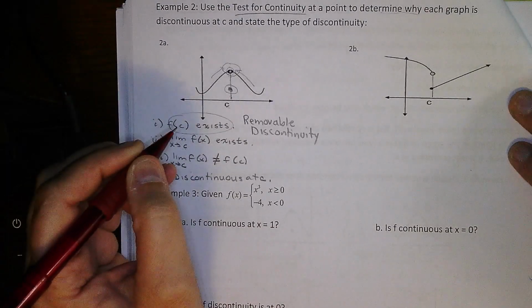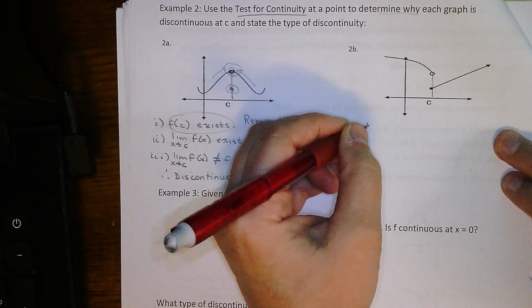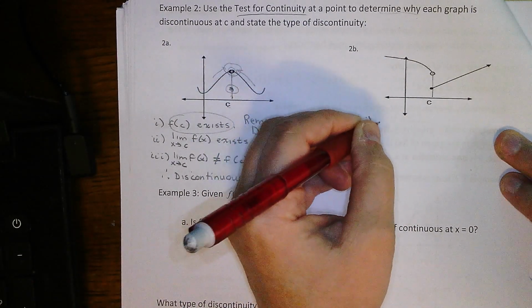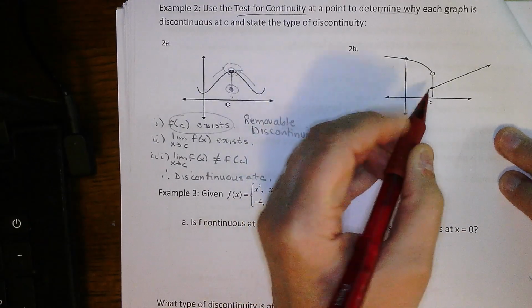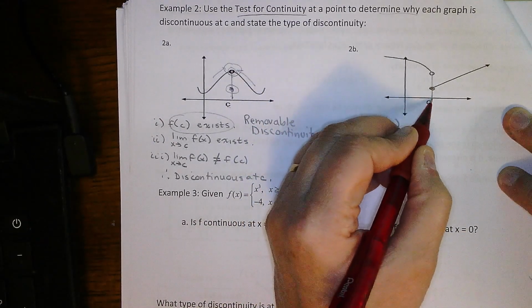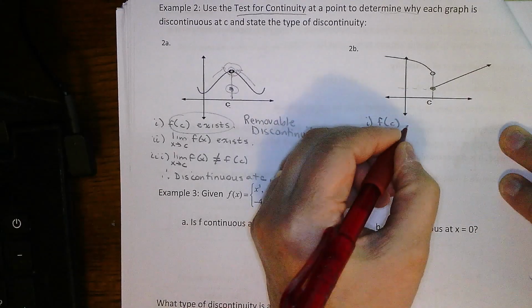All right, this one, let's go through the test for continuity. Step one, does f of C exist? Well, here, clearly it does. When x is C, y is something, so it exists.